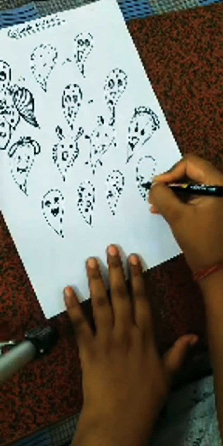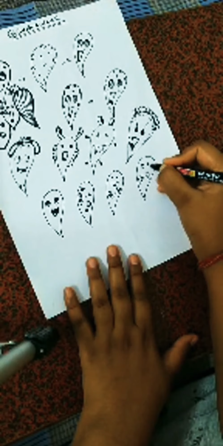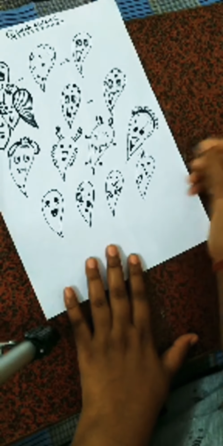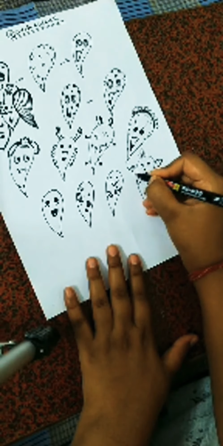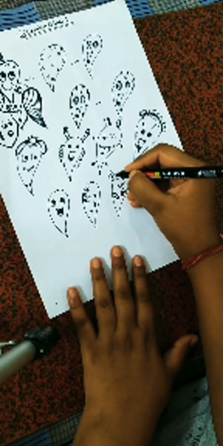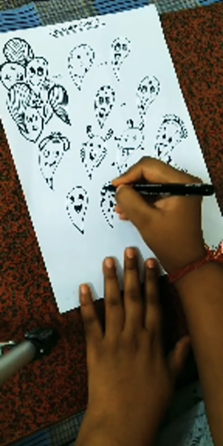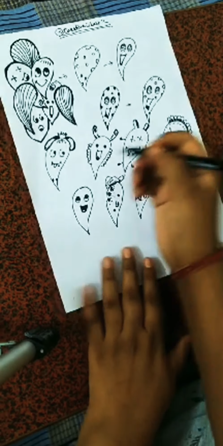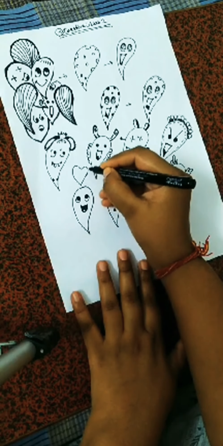This time I'll try different types of hands. Or you can just add some accessories also, like a cat, or you might just add some emotion.